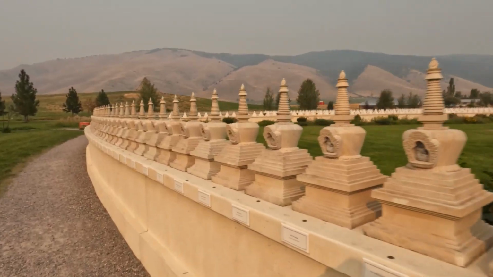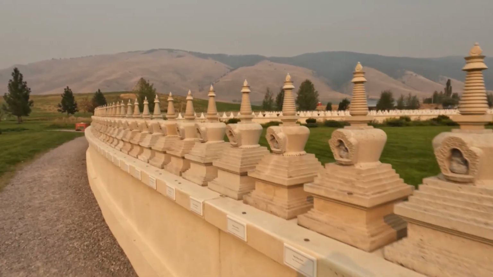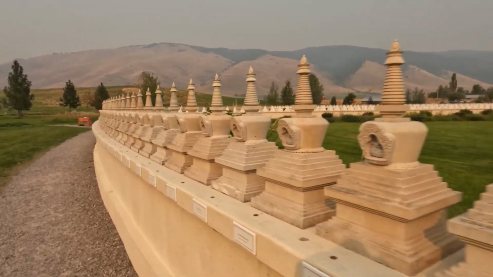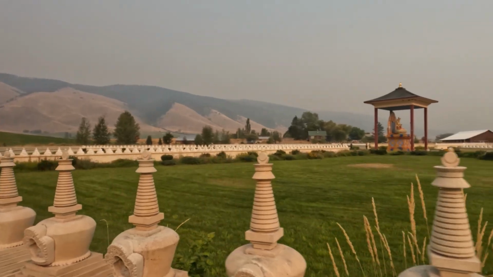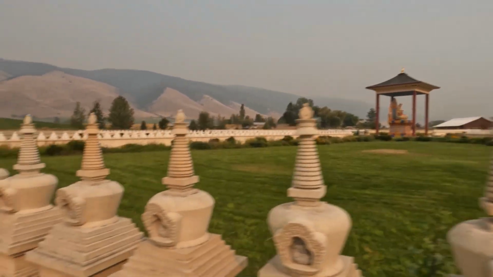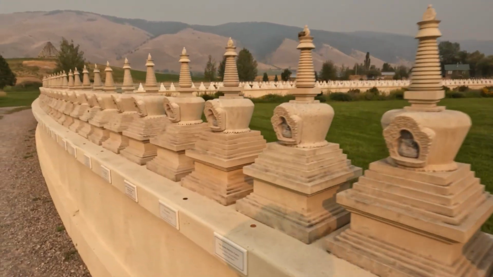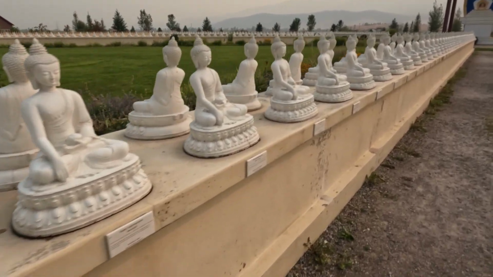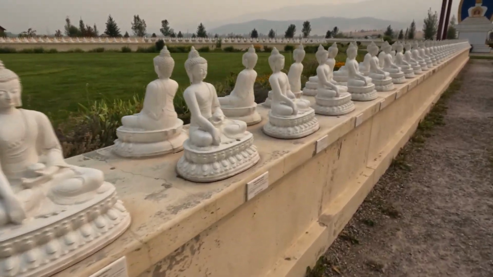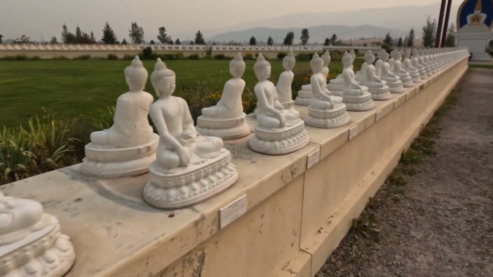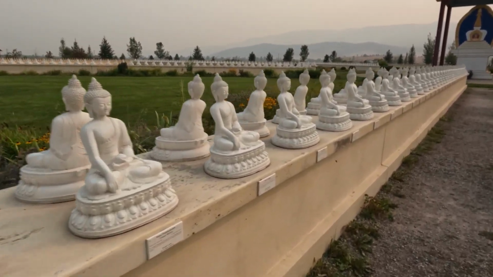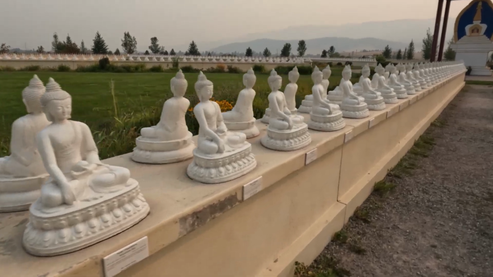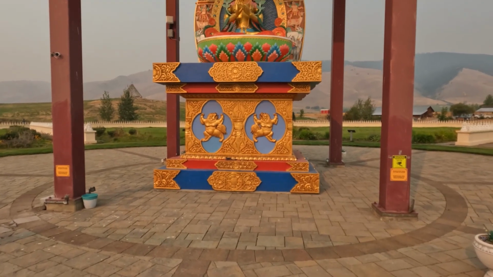Each of these little, I guess they're called stupas, they have a little label in the front that says on whose behalf it has been donated to the park. And here's this central sculpture right here.